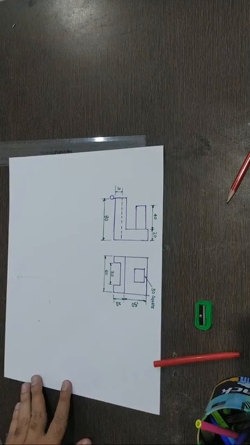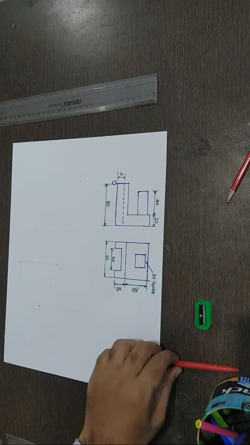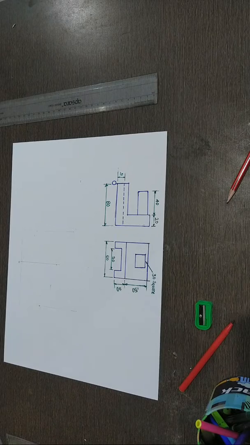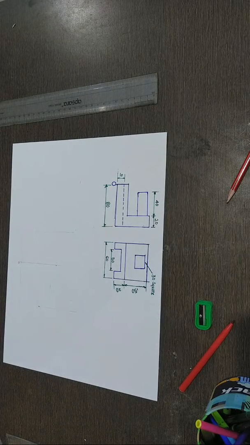So we'll just have a discussion on this problem now. Just go through it. Just have a look at the problem dimensions. They have given the O position here directly. They mention the total length, width and height. So what do you think? How will this problem look in 3 dimensions? If you imagine this, then we can draw easily and very fast.